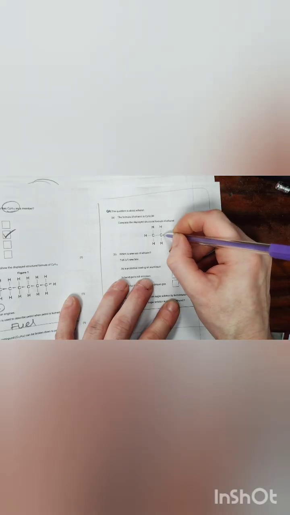Right, this question is about ethanol. The formula for ethanol is C2H5OH. Complete the structural formula. Just need to put 2 bonds in there, single bonds. What's a use of ethanol? Well, we can use it as fuels. We can use it as something else, can't remember, but we can use it as a hand gel to kill microbes.